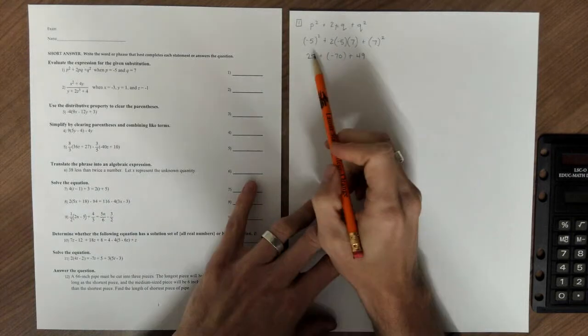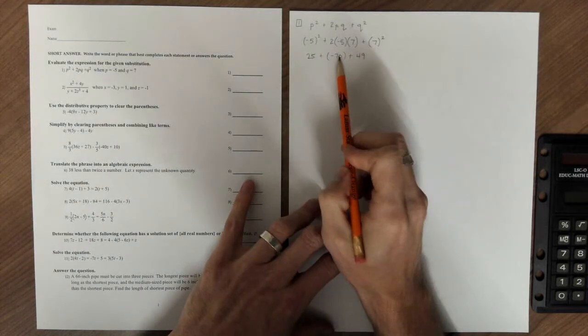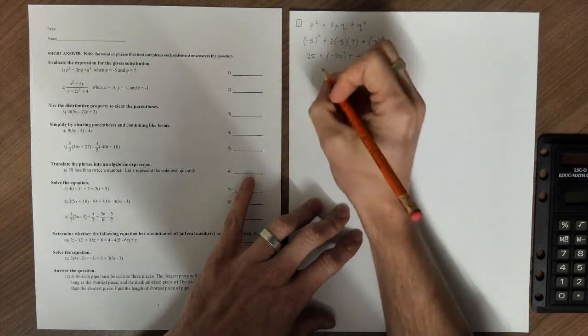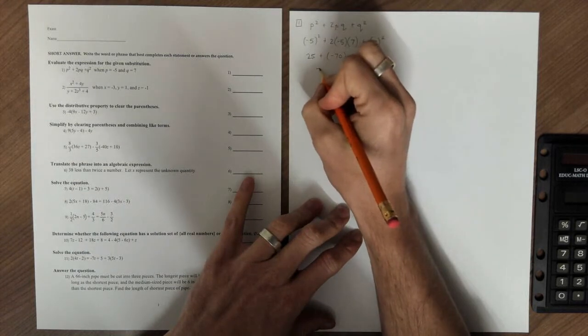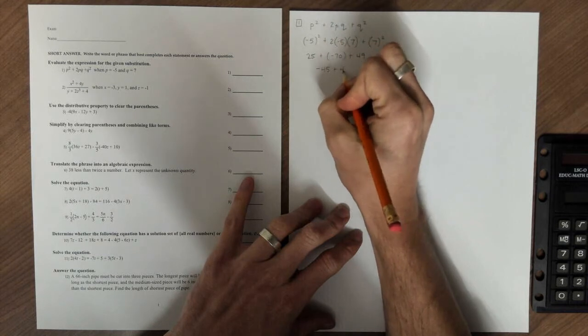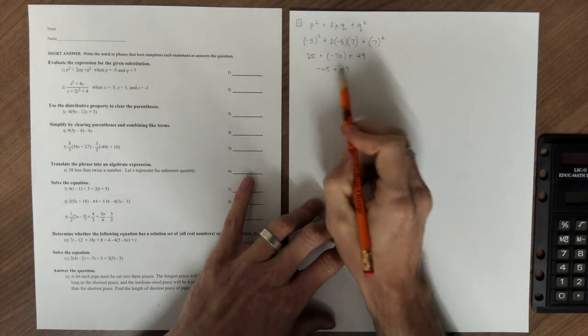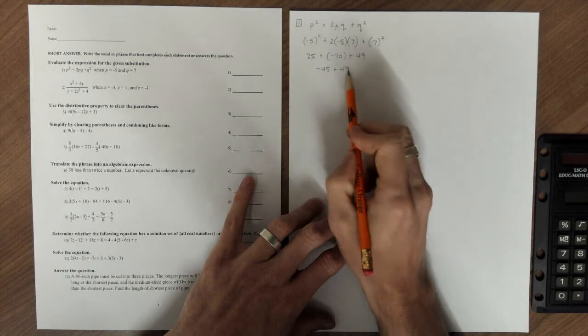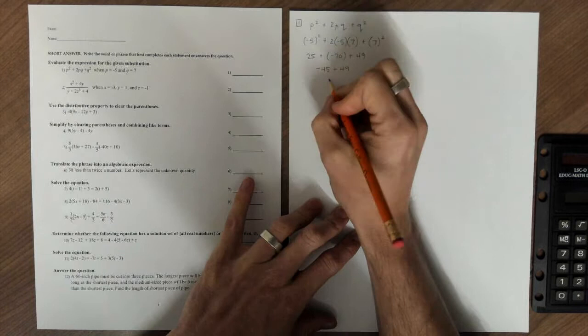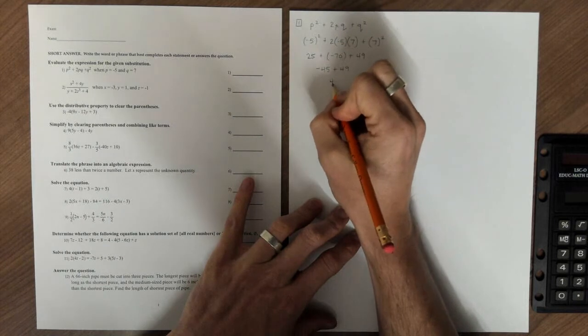So now we're just going to add 25 to -70, right? And that gives us -45, and we're going to add that to 49. Anytime our numbers are opposites, we subtract and we take the sign of the one that had the biggest absolute value. So this is going to be a 4.